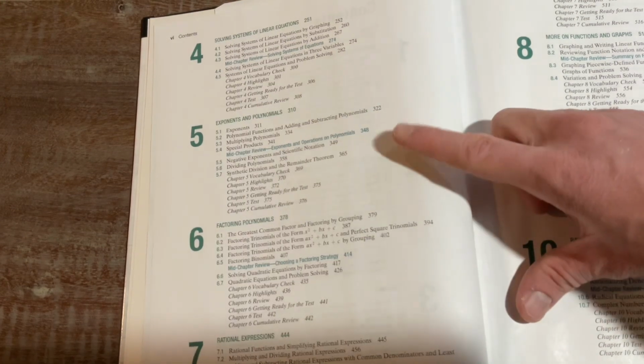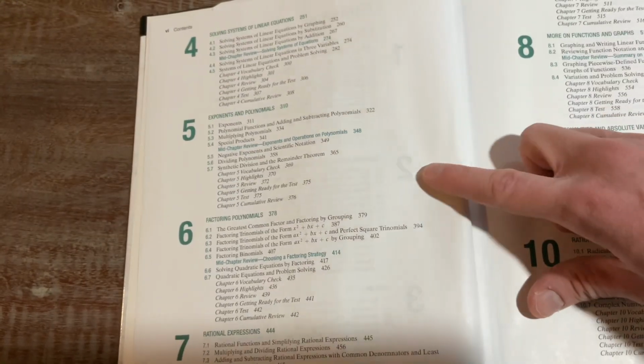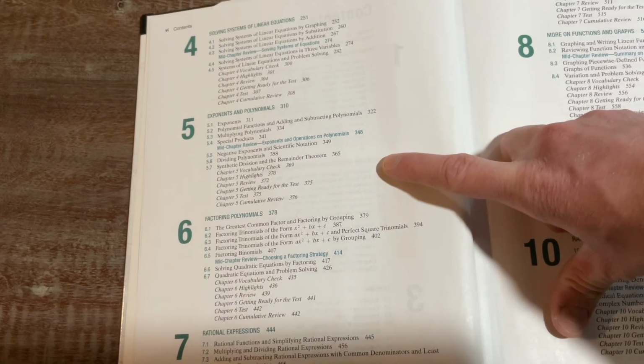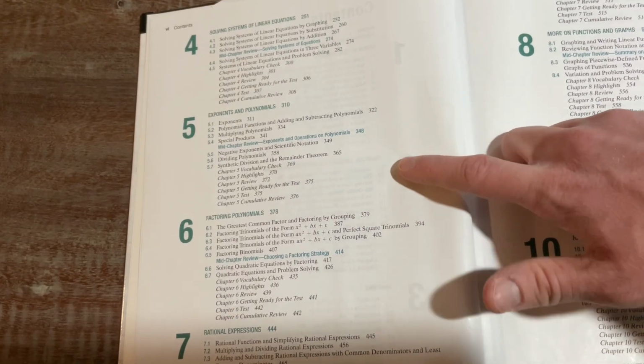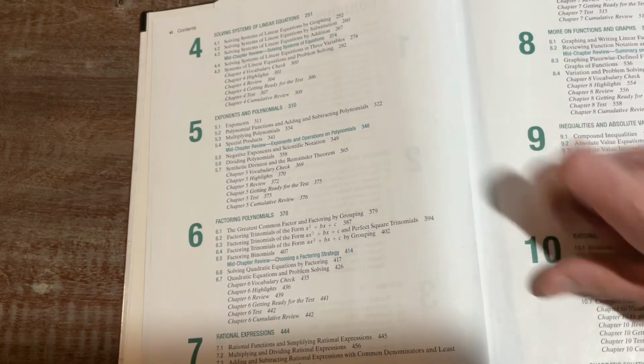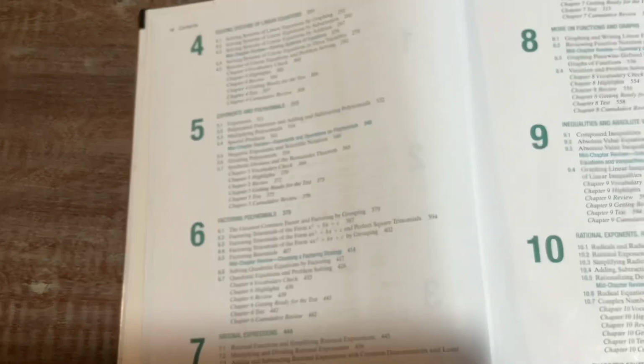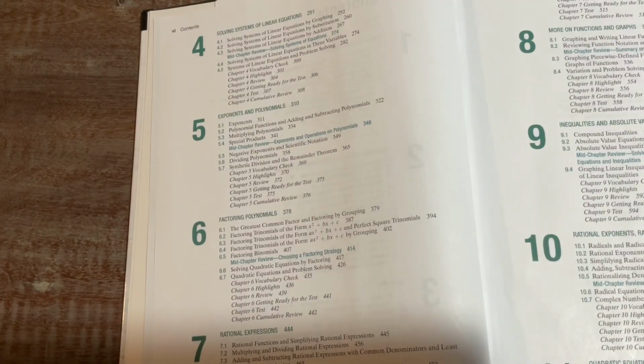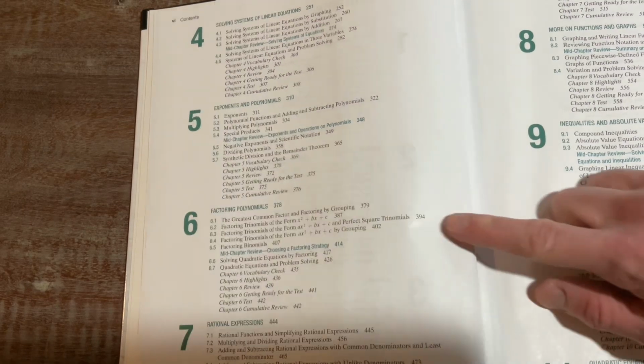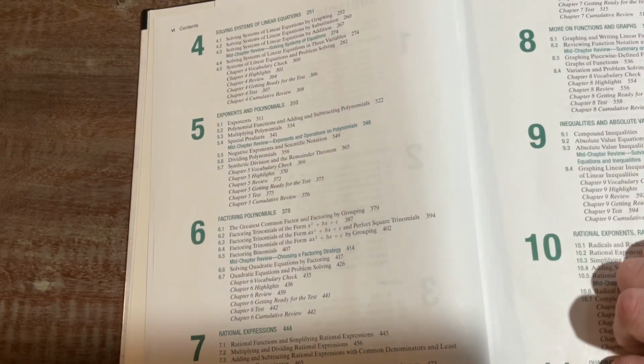So this is something that I would want to do a lot more time with if time wasn't an issue, which it always is, no matter what class you're teaching. This chapter is always something I wish I could spend more time on, but we don't necessarily have enough time. And then we get to some factoring here in chapter 6.